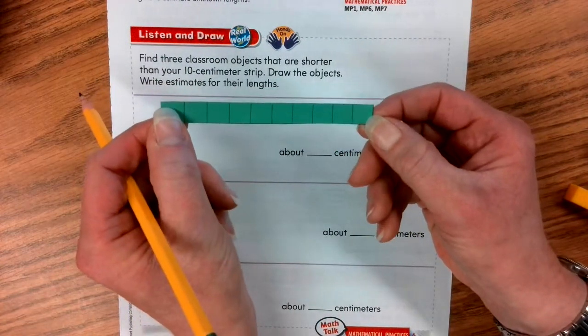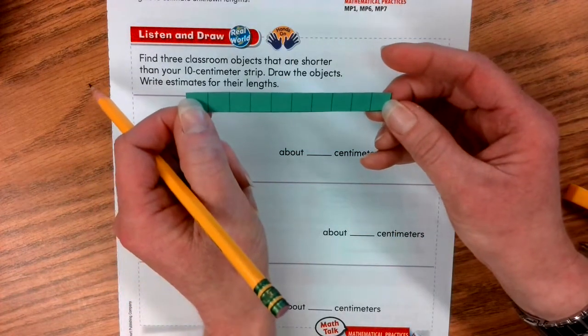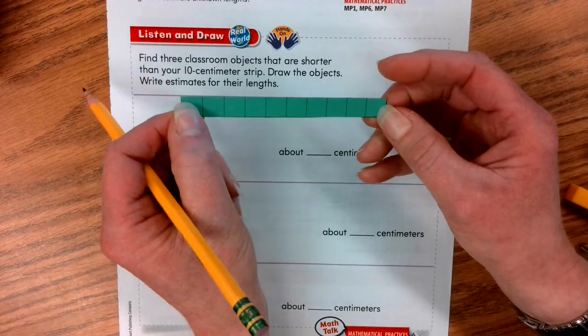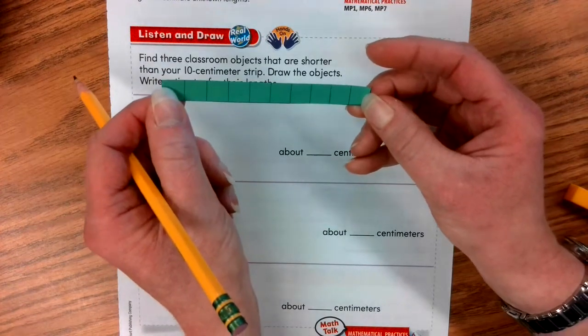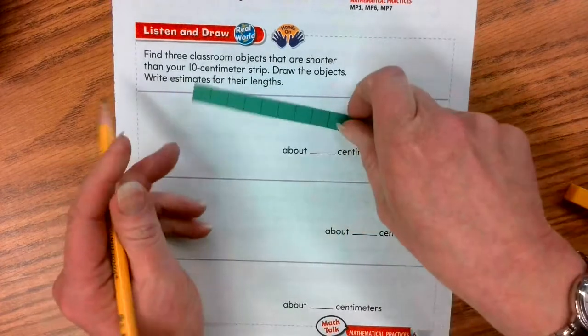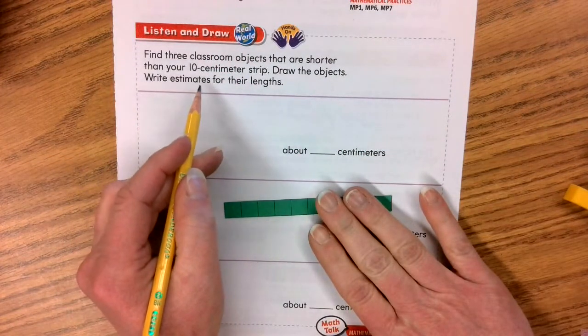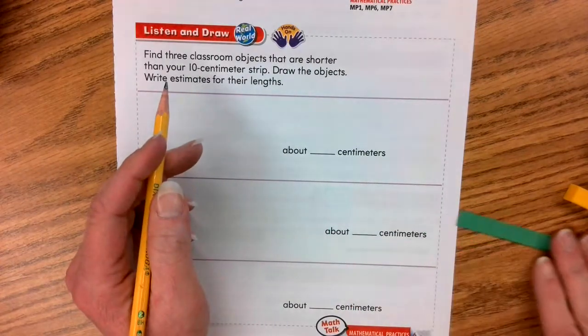They don't feel like second graders are old enough to use the decimeter, but I disagree with the Go Math people. So your 10 centimeter strip is your decimeter, okay? Draw the objects, write estimates for their lengths.